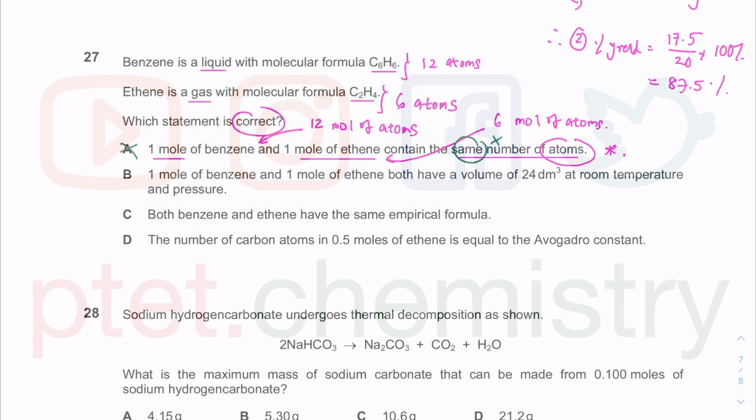So A is wrong. Be careful with your choice of words here. 1 mole of benzene and 1 mole of ethene have a volume of 24 dm cube. This is not correct, because look at the question. They said benzene is a liquid. If it is a liquid, not a gas, therefore the molar volume of gas does not apply.